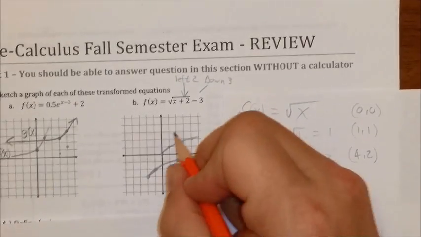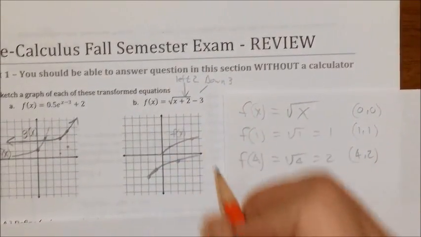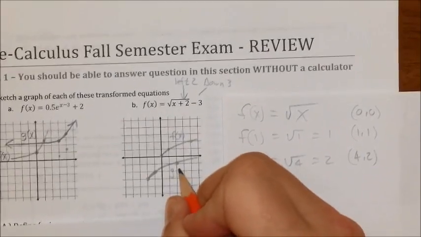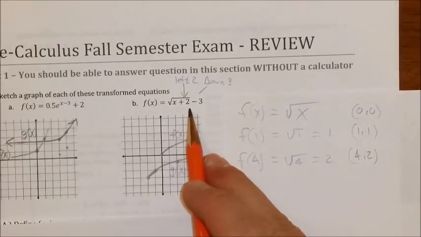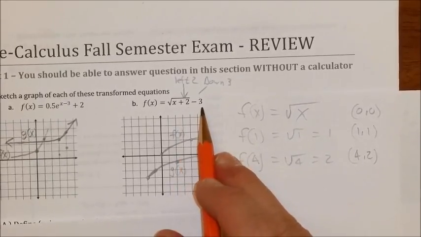All right, so this will be our original function, and this is our transformed function after a translation to the left 2 units and down 3 units.